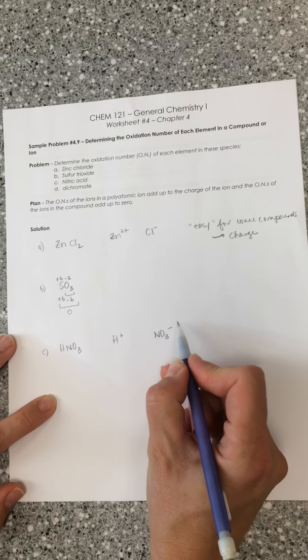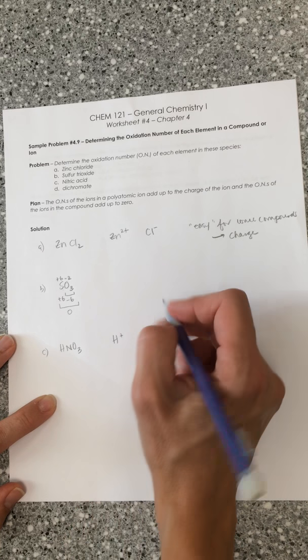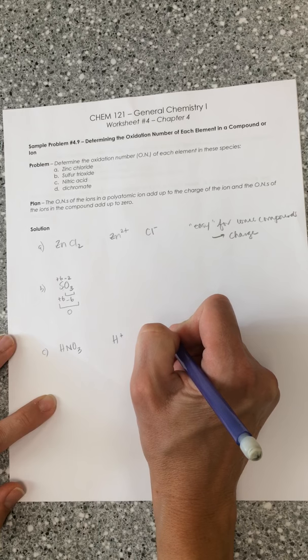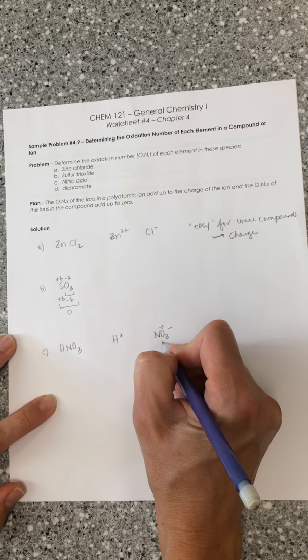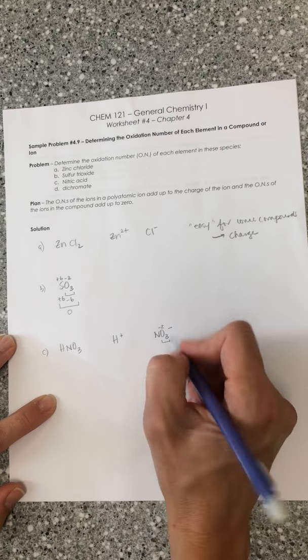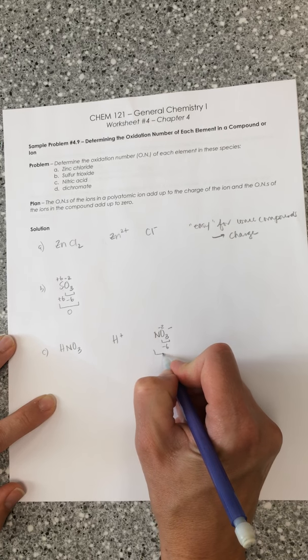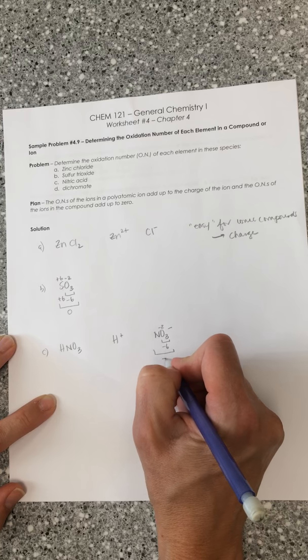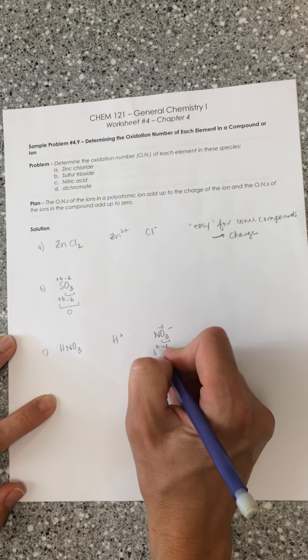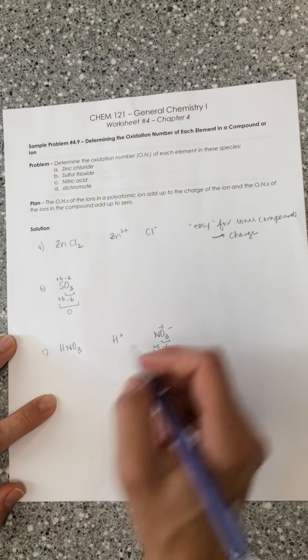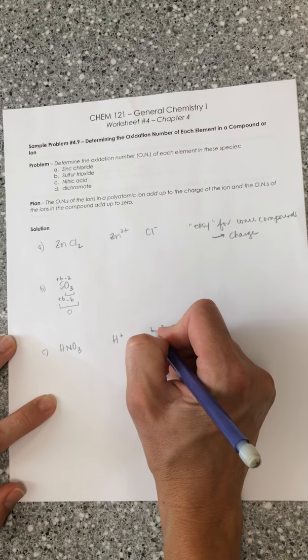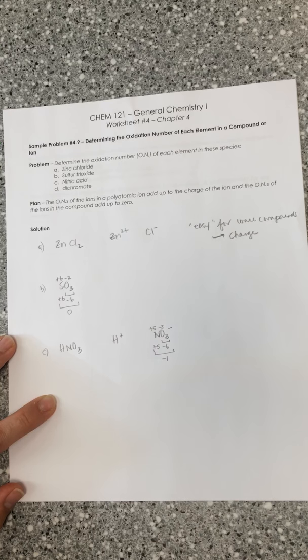Here's how we treat polyatomic ions. Again, I know that oxygen is always going to be -2, so my contribution from oxygen is -6. This polyatomic ion has a total charge of -1, so that must mean my nitrogen is contributing +5. Since there's only one of them, the oxidation number on nitrogen is +5.